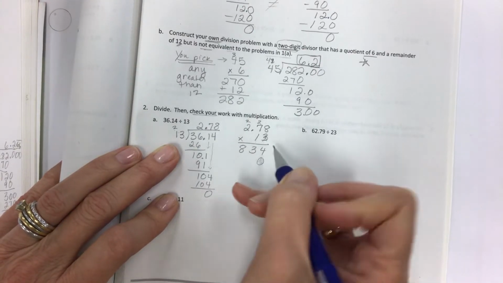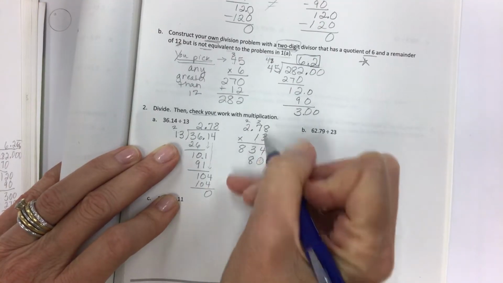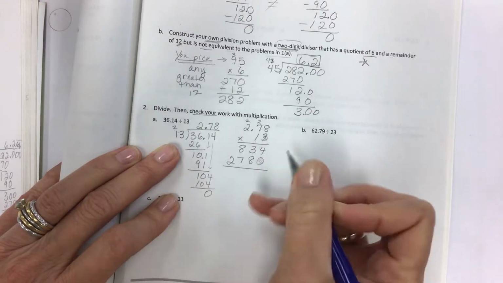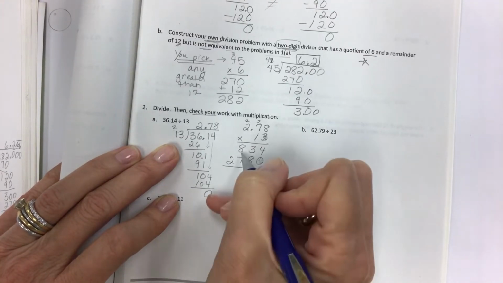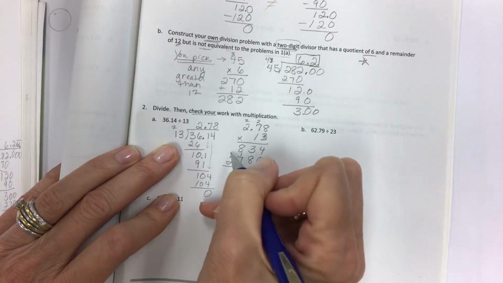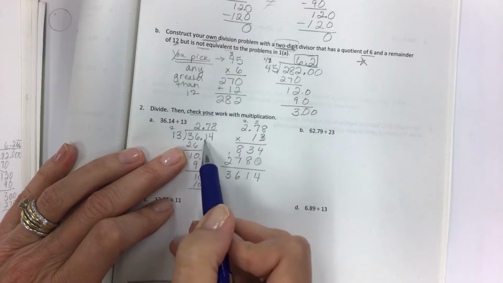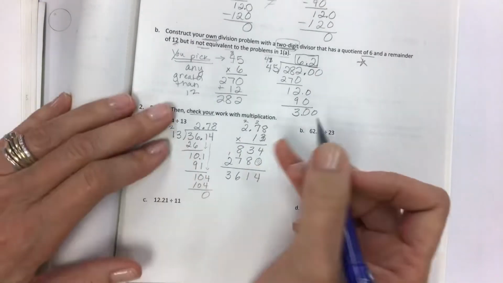So it's really 10 times 8 is 80, but we can just say 1 times 8 is 8, 1 times 7 is 7, 1 times 2 is 2, because I already have this place held. Then add 8, 9, 10, 11, 9, 7 is 16, and I have the 3614 just like I have here, but where does the decimal get put back?